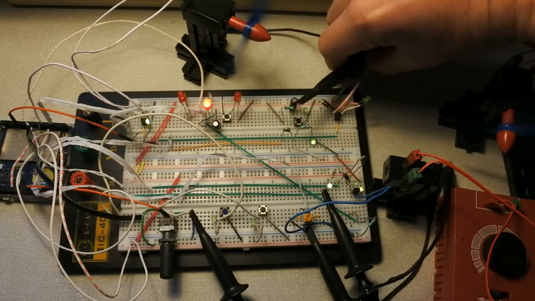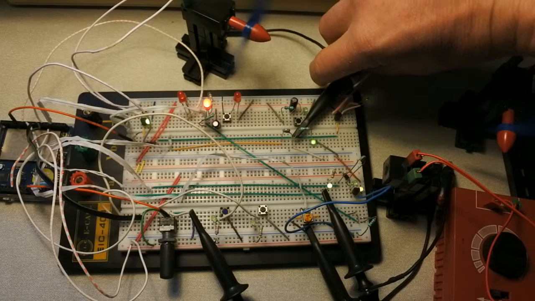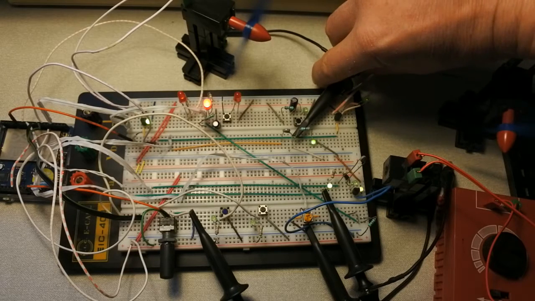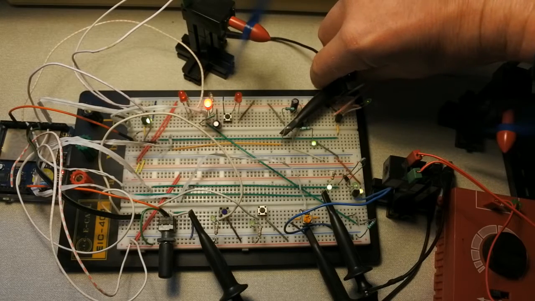That probe will go where? Here. No, because this is 5 volts guaranteed. I want to connect it here.